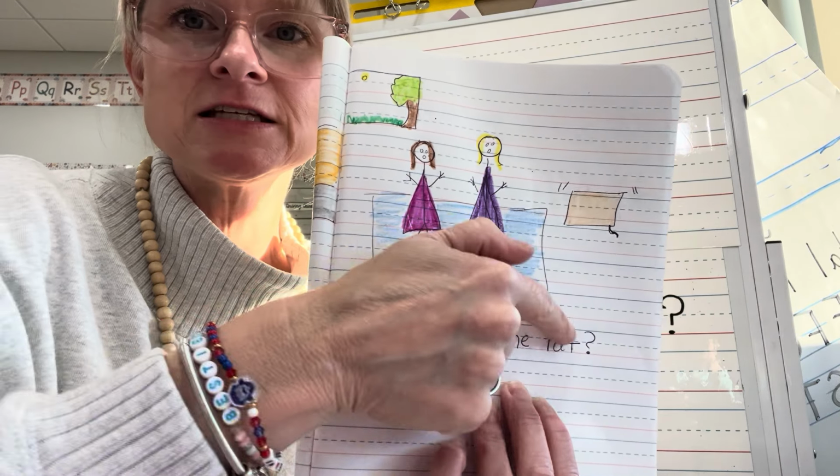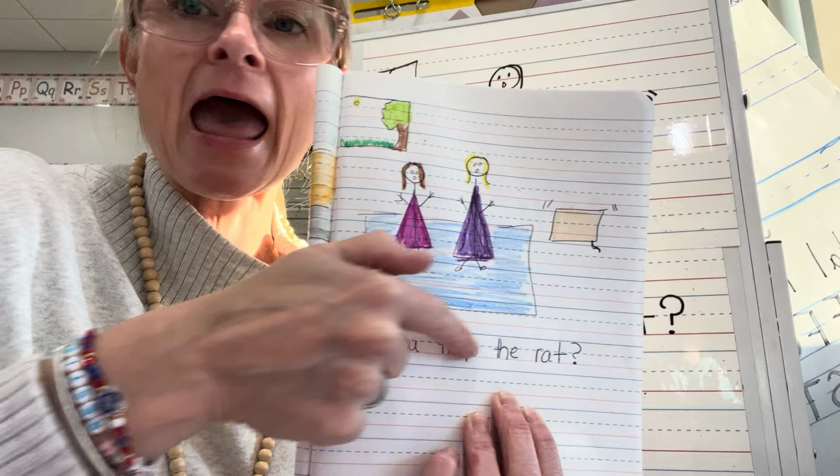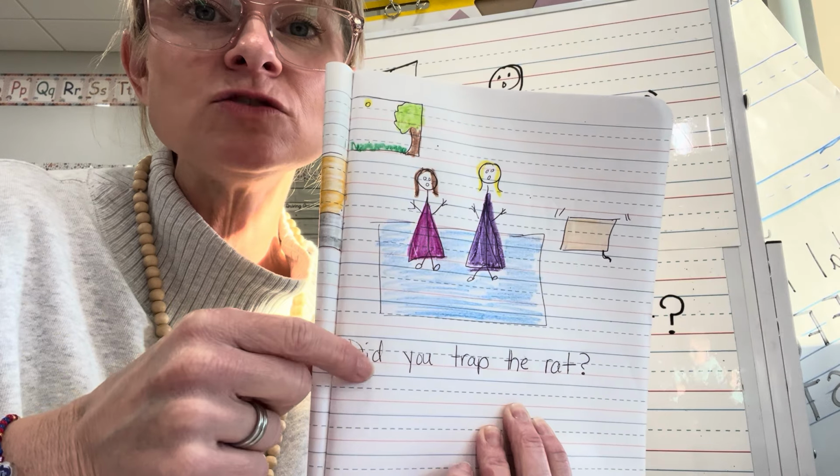Double check that your sentence is written correctly. Make any changes that you need to, all right?